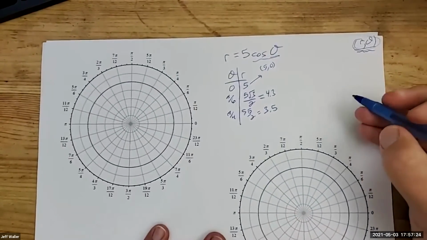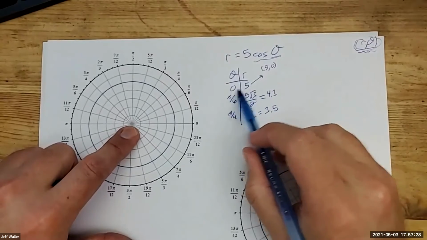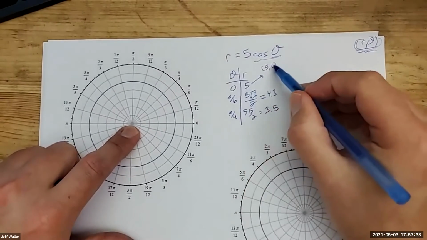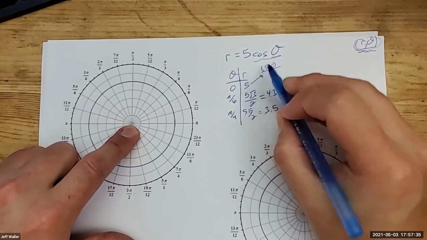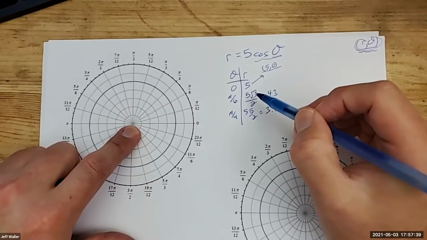Okay. So 0, 5. How am I going to plot that point? What does that point mean? How do I plot 0, 5? Or 5, 0, really? Come on, Jeff. Reinforce the right way. How do I plot 5, 0? Where do I face?